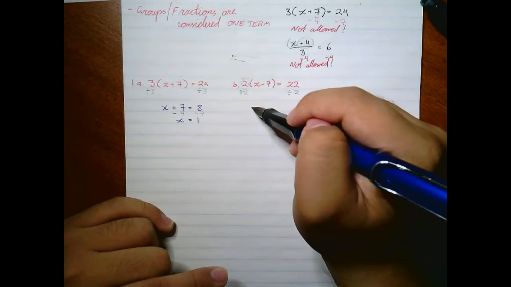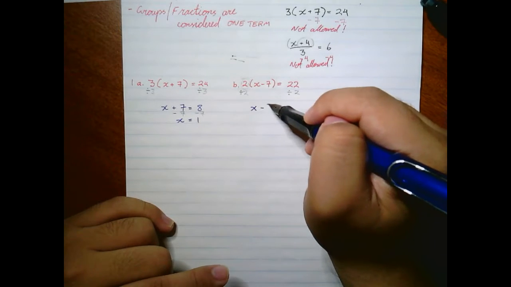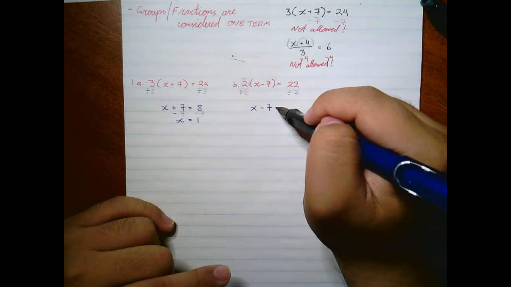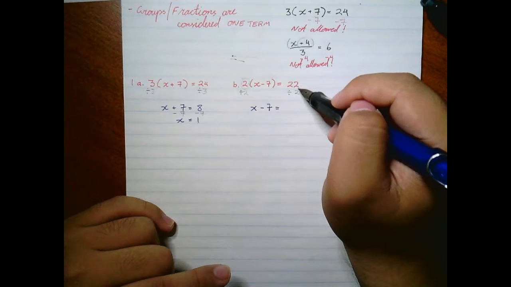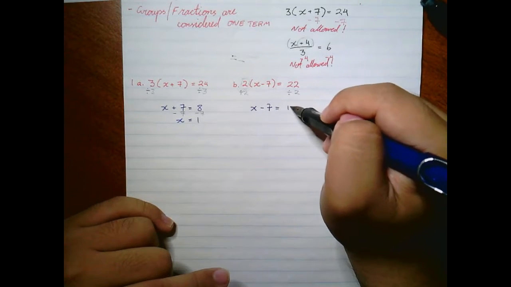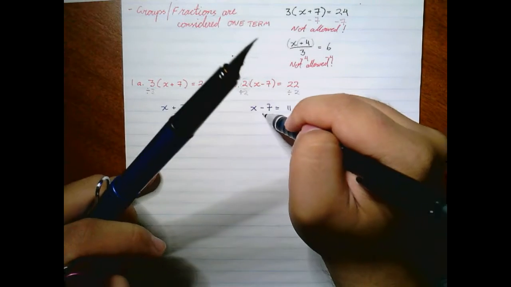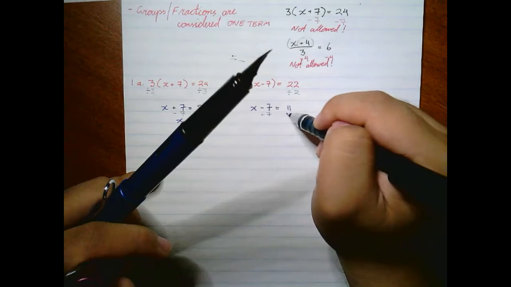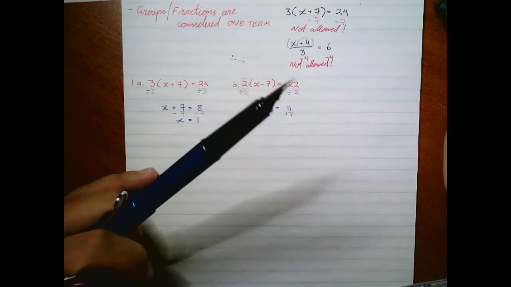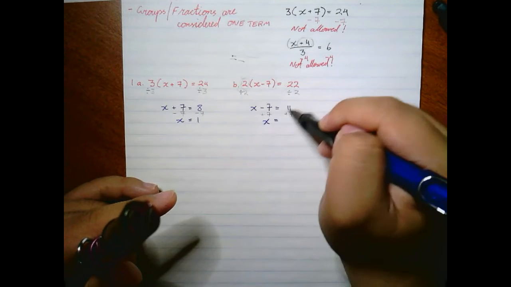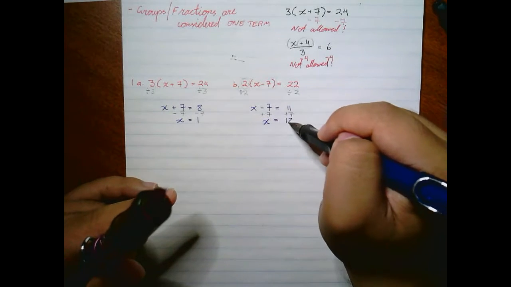So this will leave us with x minus 7, open as the group is now open. 22 divided by 2 is 11. The inverse operation here is plus 7, plus 7. This will leave us with x is equal to 11 plus 7 is 18.